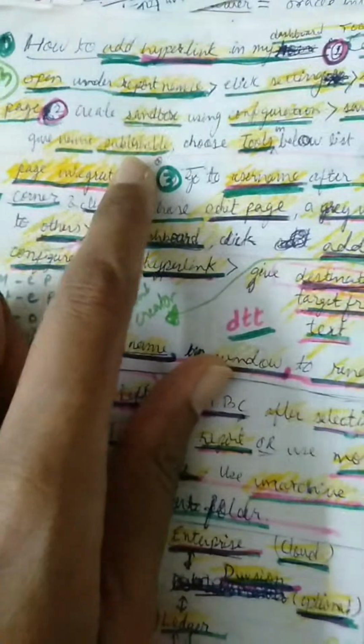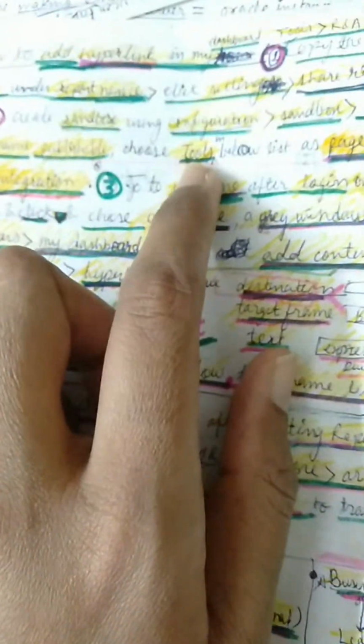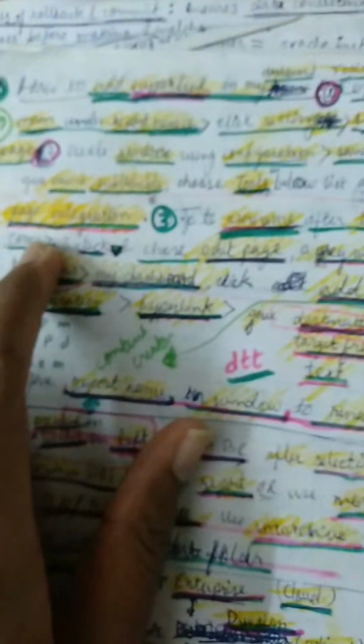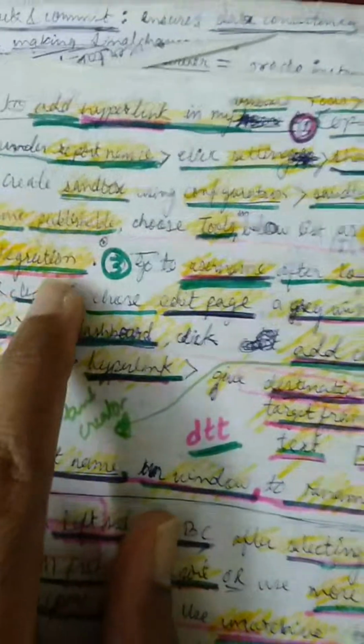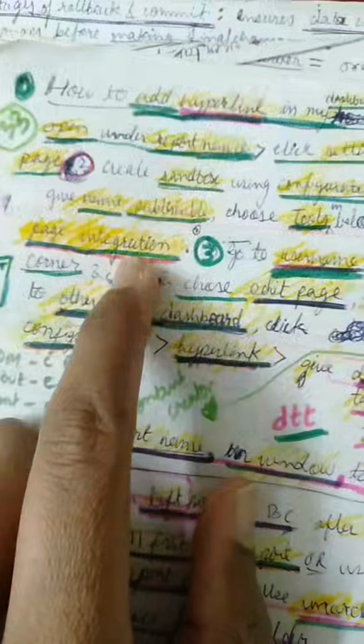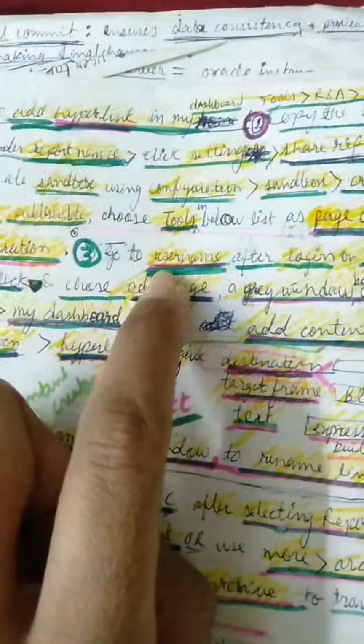Then we'll create a sandbox using configuration, sandbox, create sandbox, and after giving the name, publishable option and description, we'll choose the two tools. One is page composer and another one is page integration. After these two, we'll do create and enter, and then we'll go to the username.